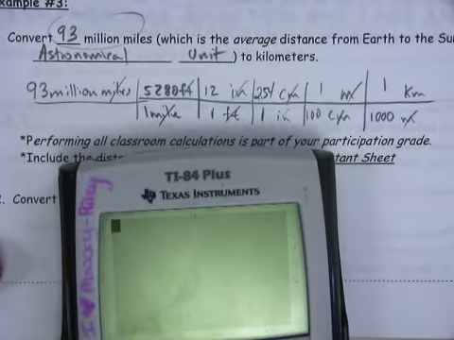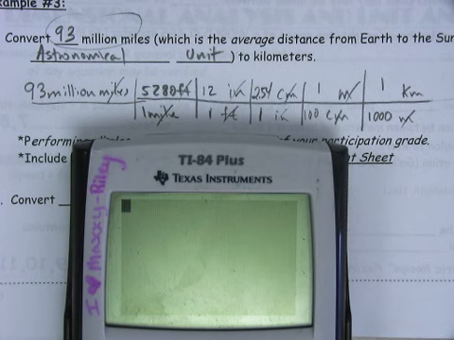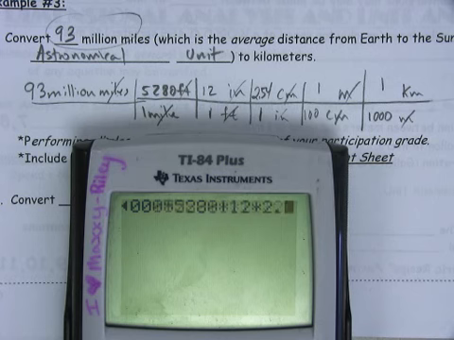All right, the key idea on this is to multiply, and if you're going to listen to anything, this is what you want to be able to listen to. You want to multiply everything on the top together first. So any number that's on the top, regardless if it's the beginning or if it's at the end, you want to multiply it all together at the beginning. So I've got 93 million first, so I'm going to go 93 million. So I'll enter that in my calculator, and that's, if I look at that, yep, that's 93 million. I'm going to multiply that by 5,280 because that's on top. The next thing on top is 12, and then 2.54.